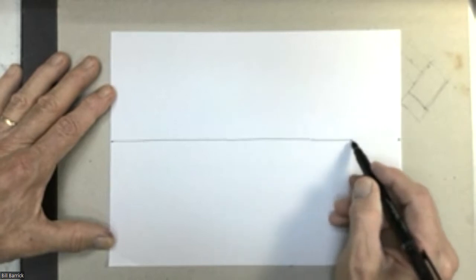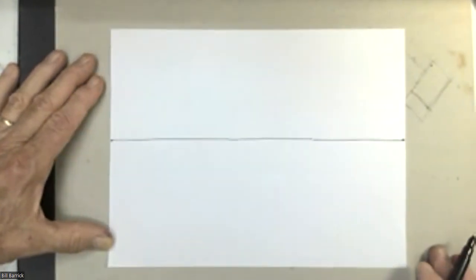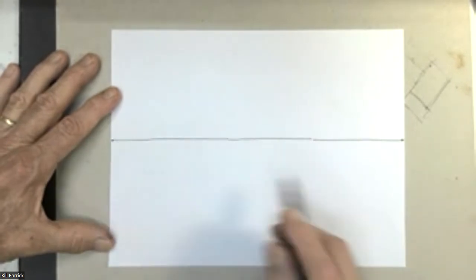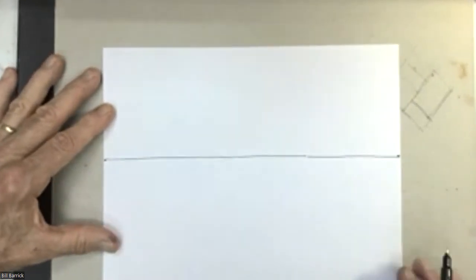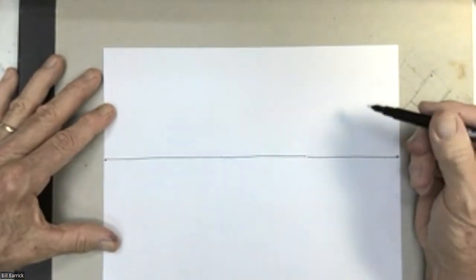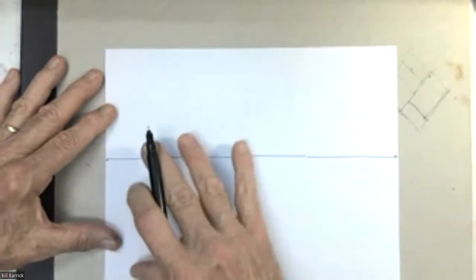And maybe a series of short straight lines. You can kind of see how I lifted my pen to reposition my arm. Okay, so there's your horizon line, sky, desert. Okay, it's also your eye level. So in this exercise, we're going to draw different objects at different positions in space.